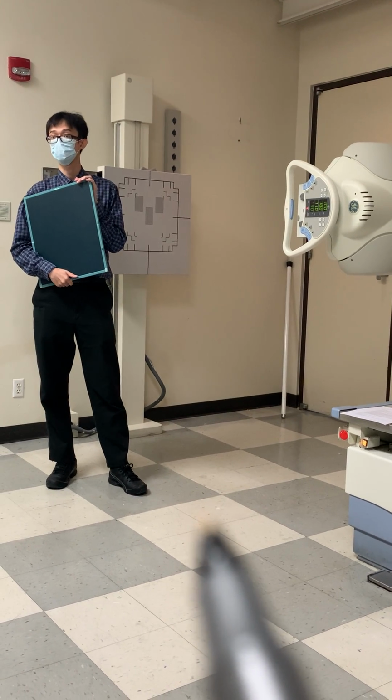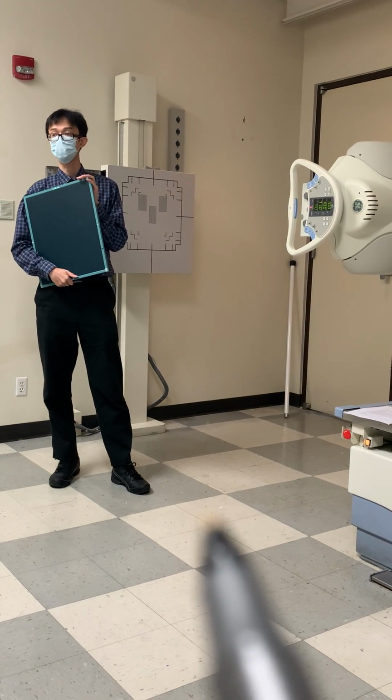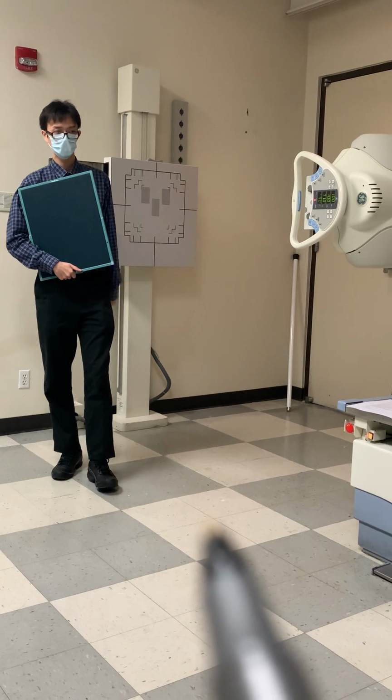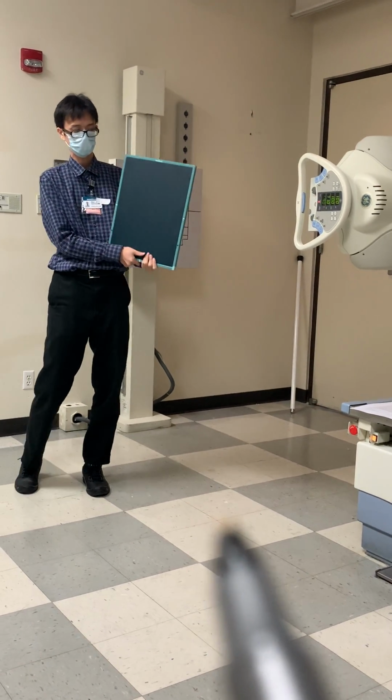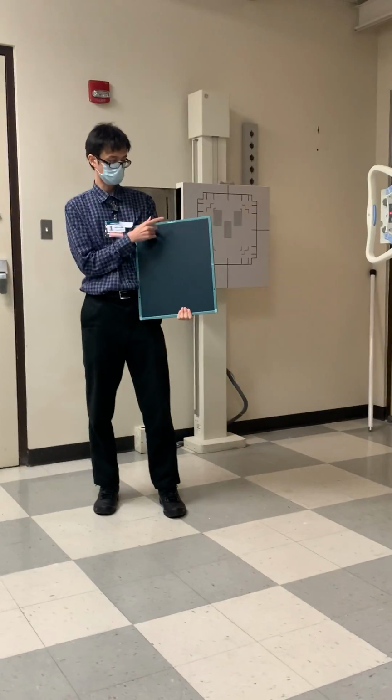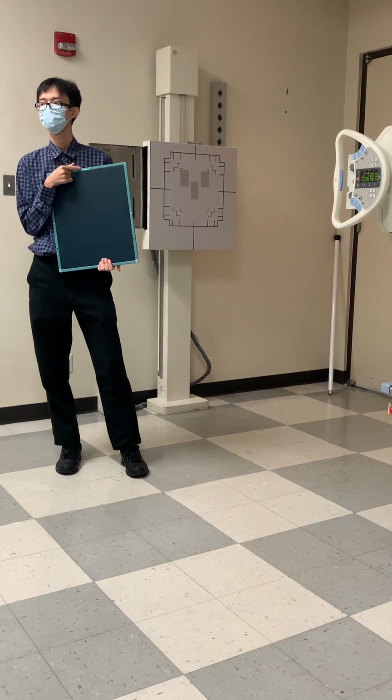Pediatric patients, infants. At that point, you can use a smaller 10x12. For these cassettes, have we talked about the green strip here?